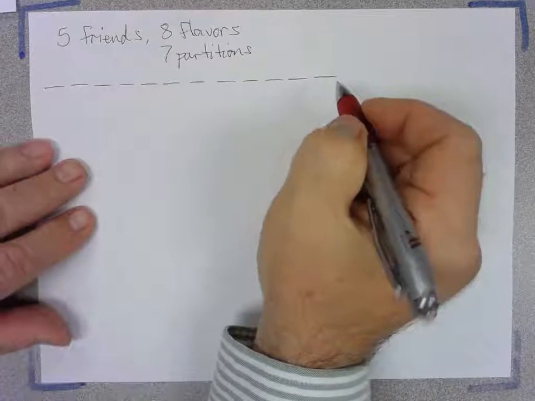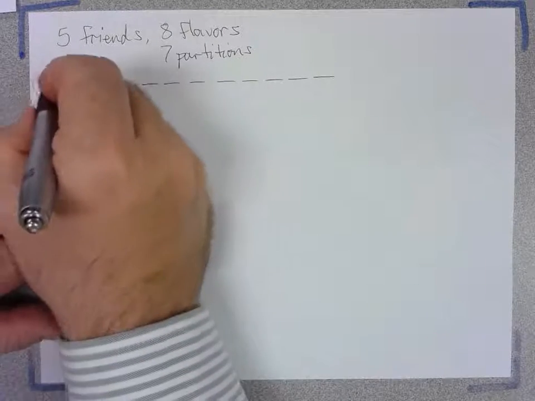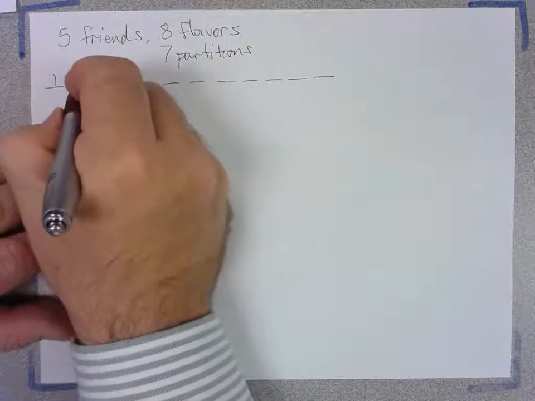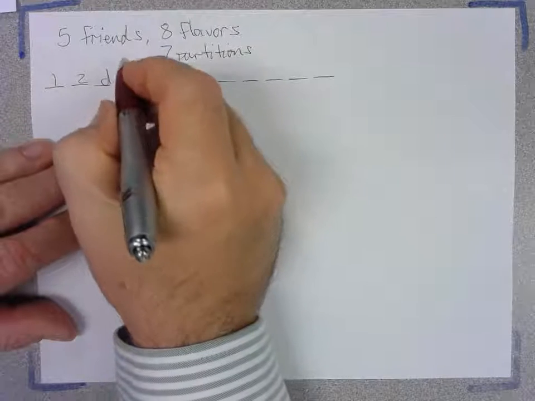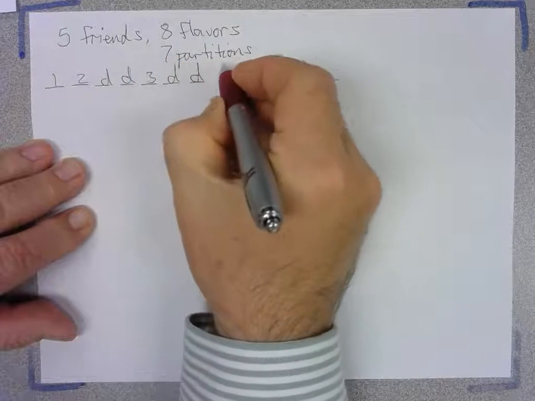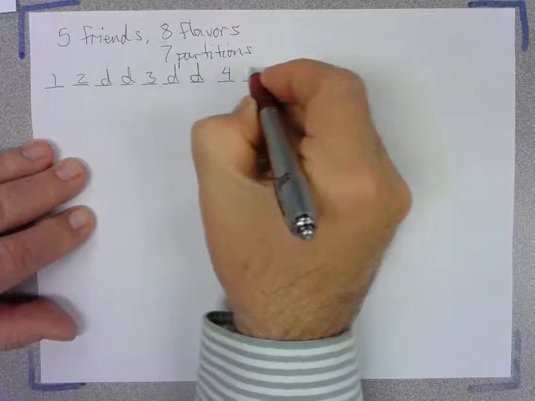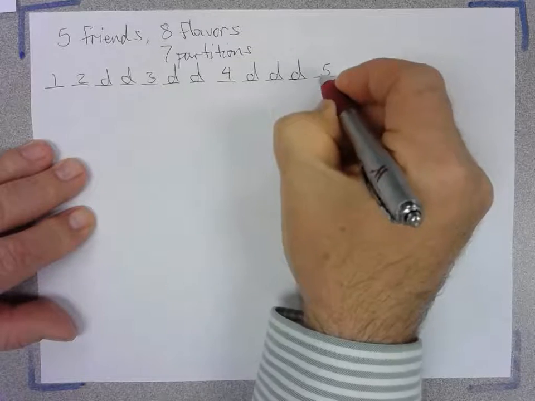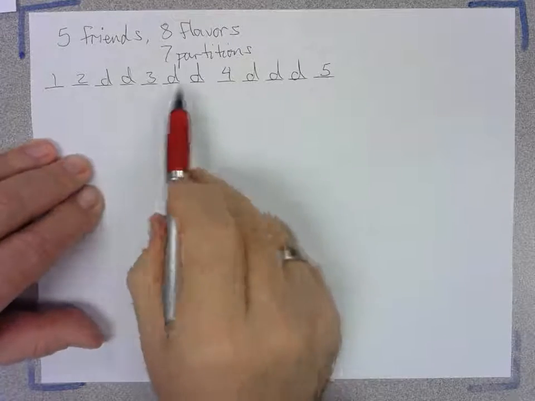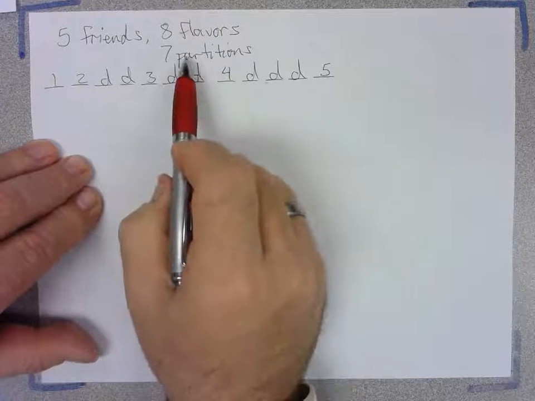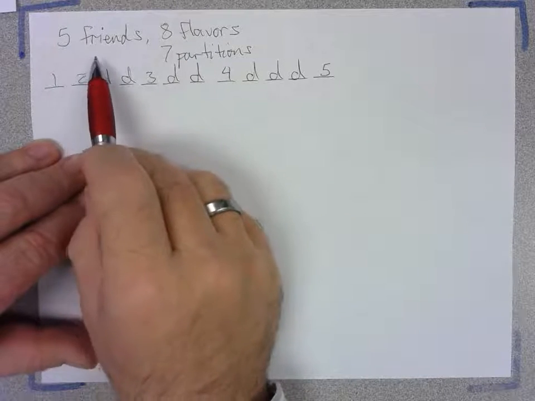Okay? I want you to think about what this would mean. Let's number your friends 1, 2, 3, 4, 5. And let's put a divider or a partition there, another one there. Don't get all messed up by the fact that there are more dividers than there are friends.